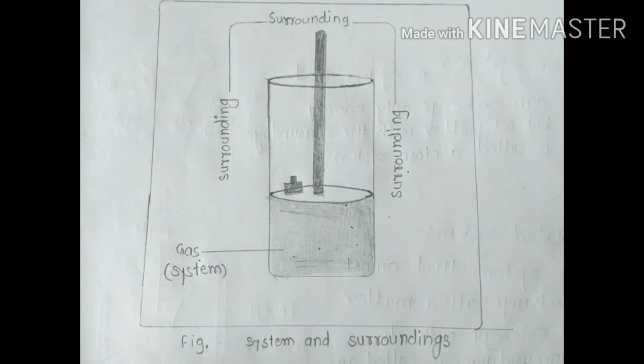In this case, the gas under study is called the system and the outside part of the system is called the surroundings. The cylinder wall is called the boundary, the separation between the system and surroundings.